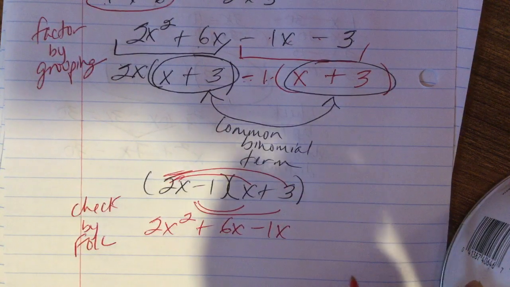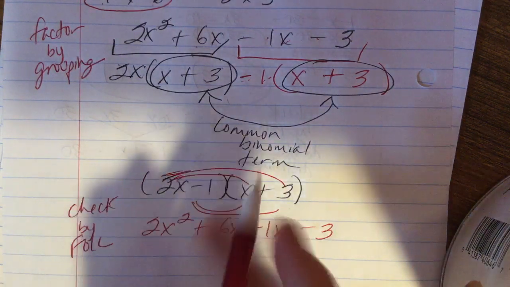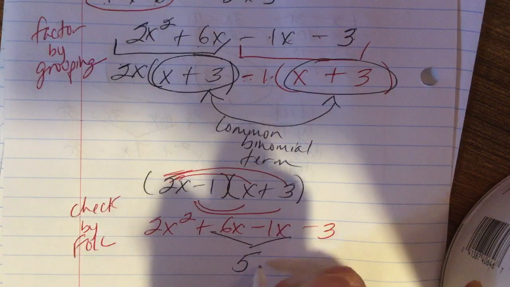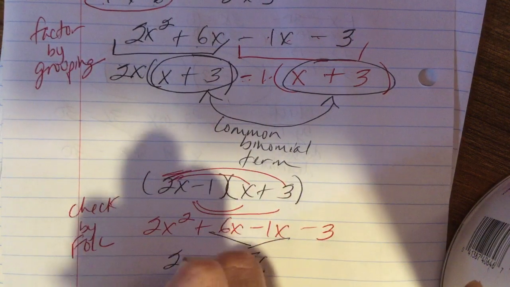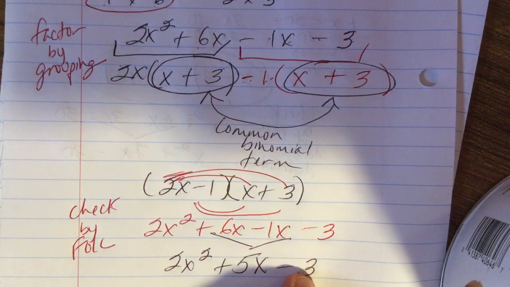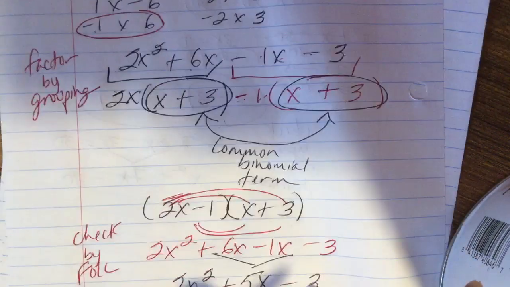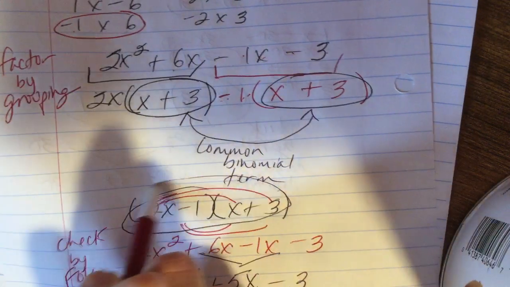And last would be the constants, negative 1 times 3, which is a minus 3. Combine the middle terms because they are like terms. 6x minus 1x would be 5x, and bring down the other terms. And we get back what we started with. Therefore, we know that the proper factors are 2x minus 1 and x plus 3.